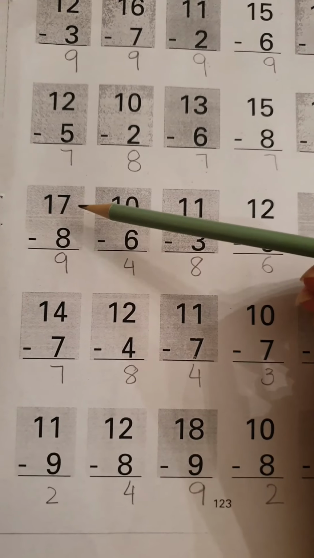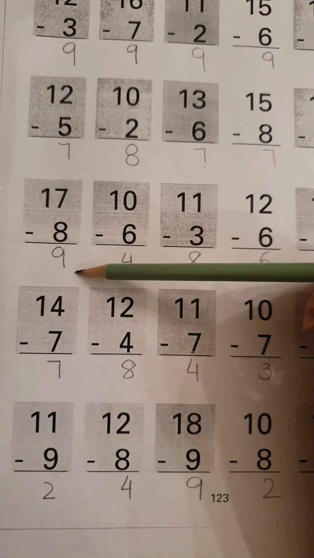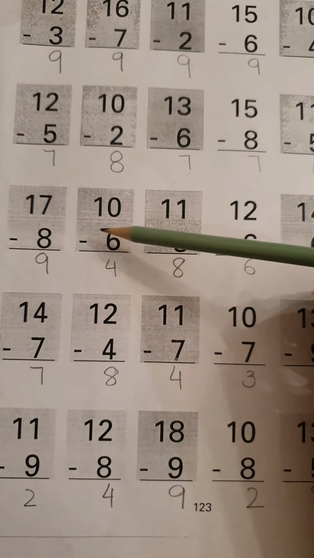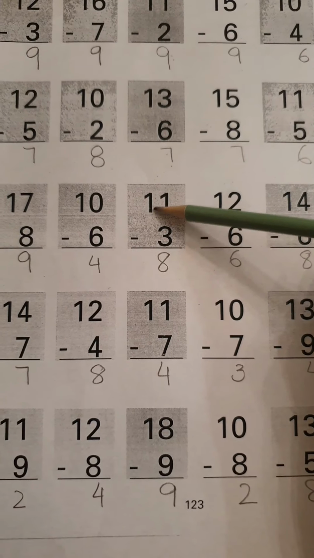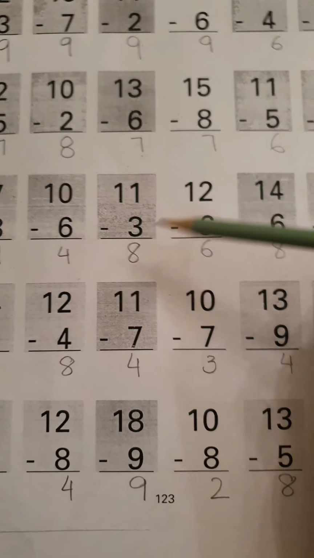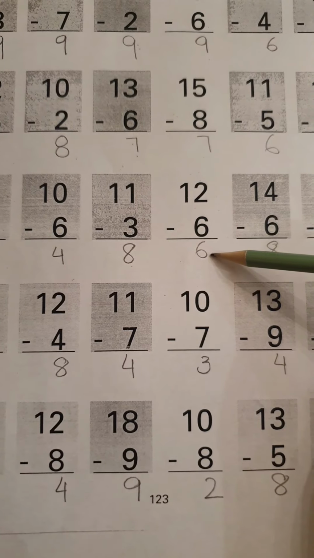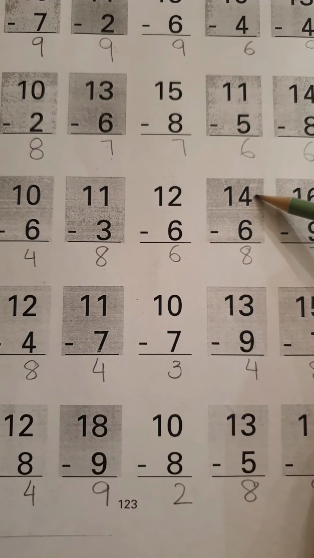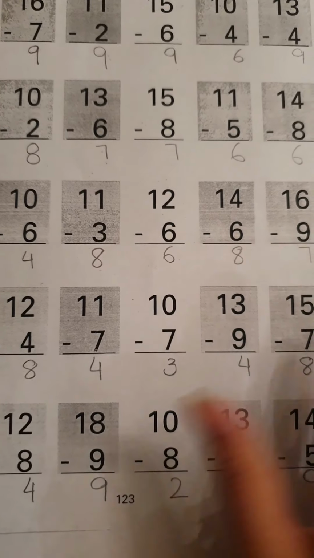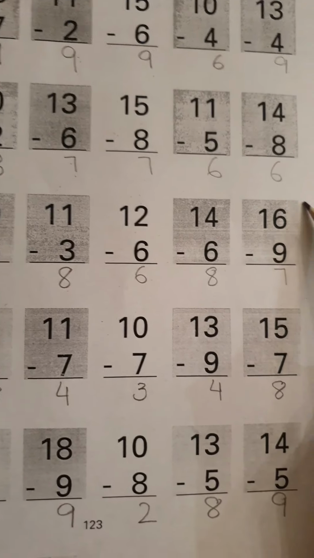Now let's go to the next row. 17 minus 8 is equal to 9. 10 minus 6 is equal to 4. 11 minus 3 is equal to 8. 12 minus 6 is equal to 6. 14 minus 6 is equal to 8. Then we have 16 minus 9 is equal to 7.